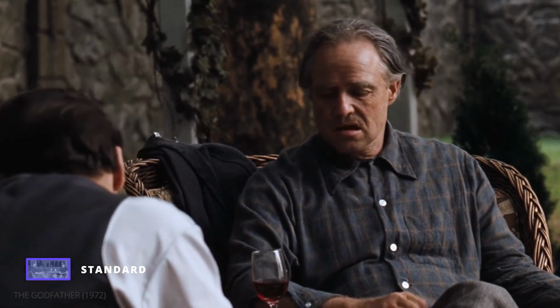In this scene from The Godfather, you can see how a standard lens brings the characters a bit closer, while still making the audience feel more present.